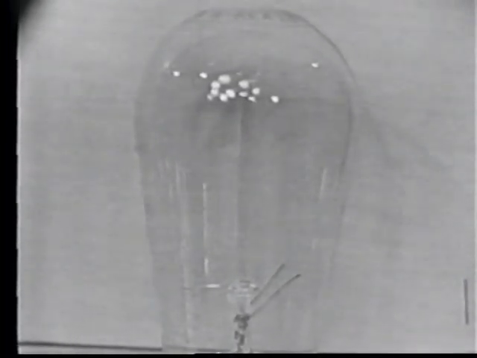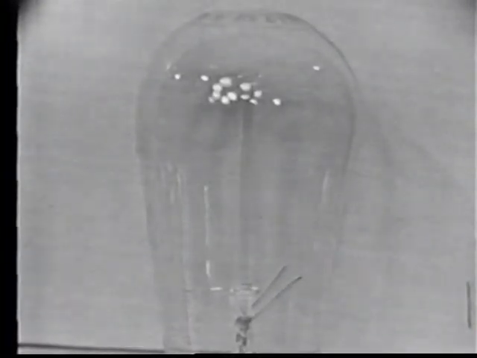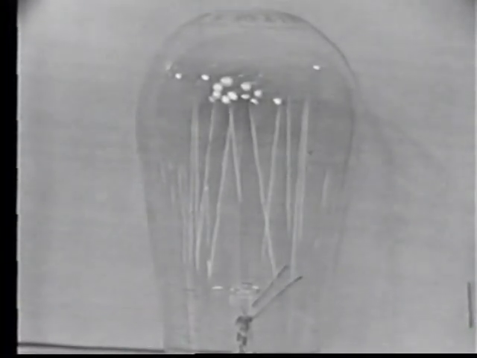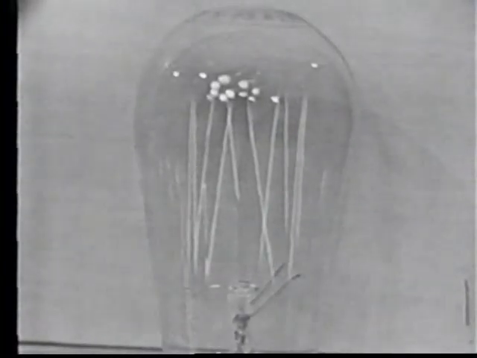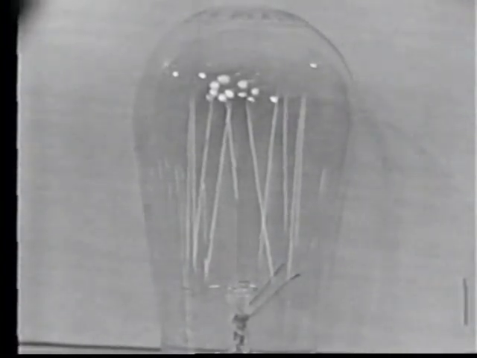Now, let's allow only a trifle of electricity to go through. There we are, a small amount. Now, you notice how the shape of the wire inside of this bulb is similar to the coiled wire that I have. Now, this was very satisfactory for a period of time.